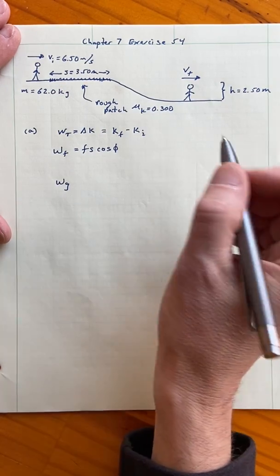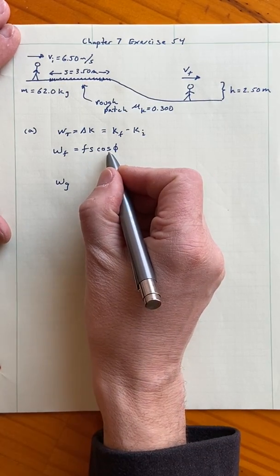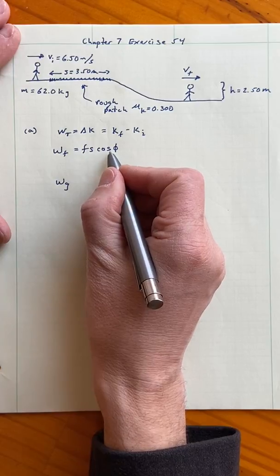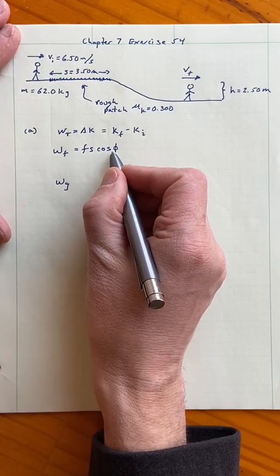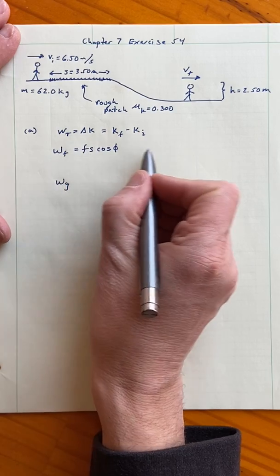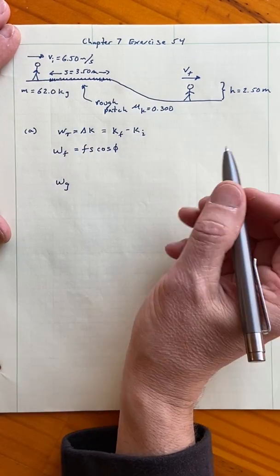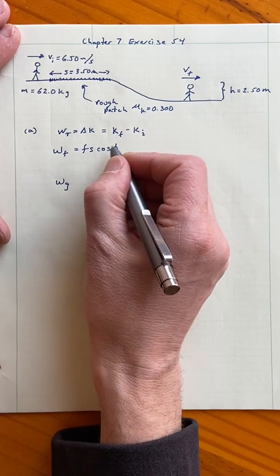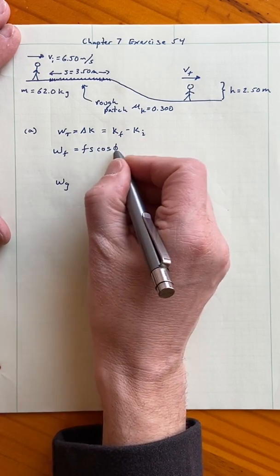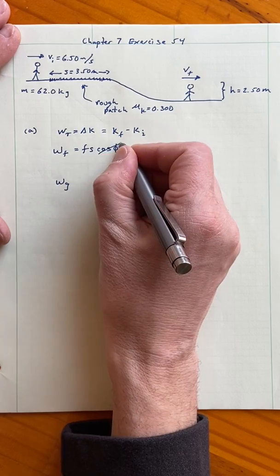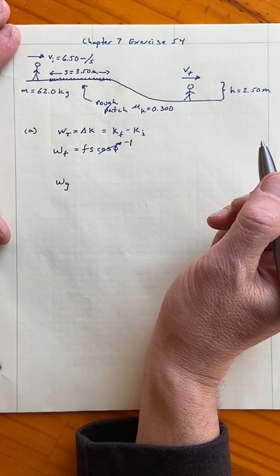So I think you can probably see that the angle between the kinetic friction force and the displacement is 180 degrees. Think about it. The skier moves to the right, but friction along this rough patch is directed to the left. So the cosine phi is just going to give us a -1.